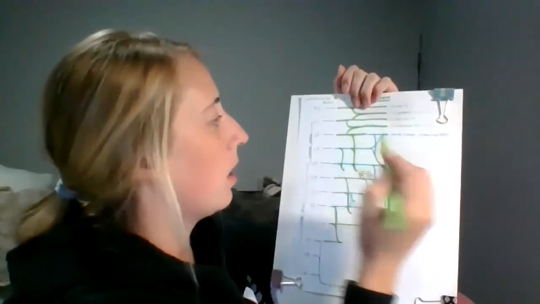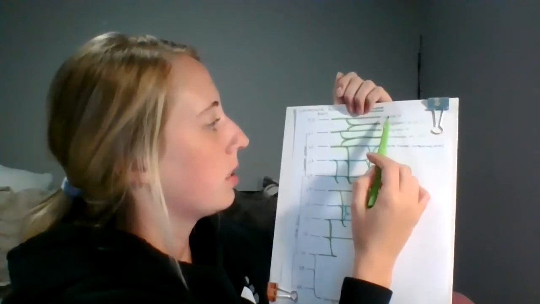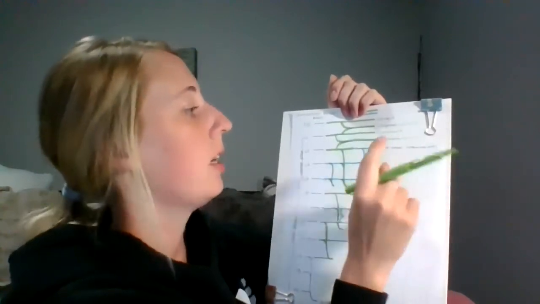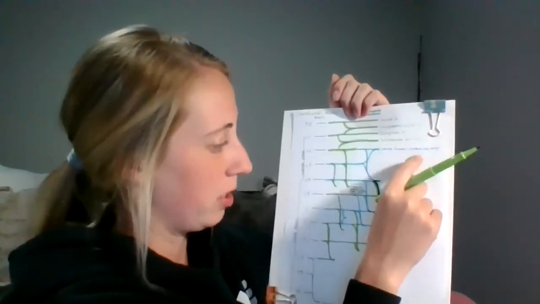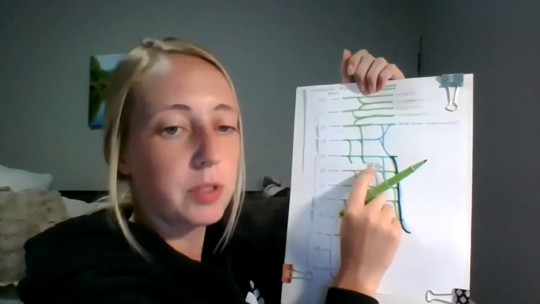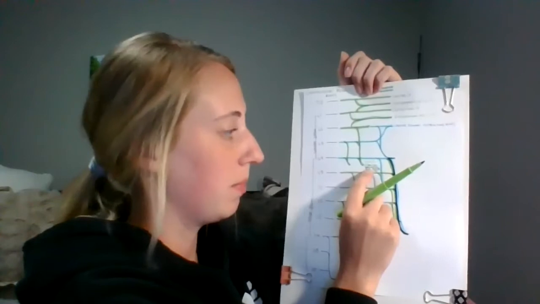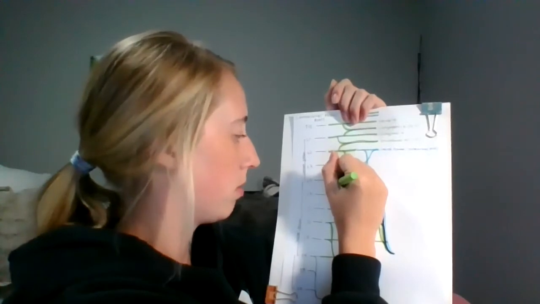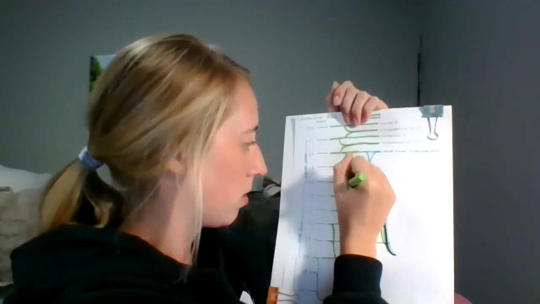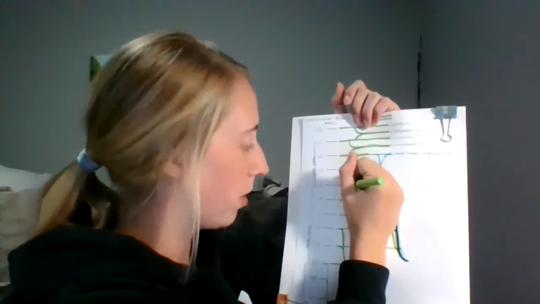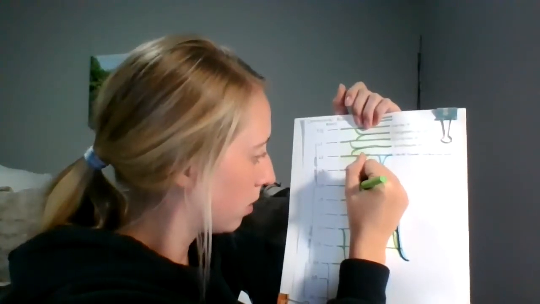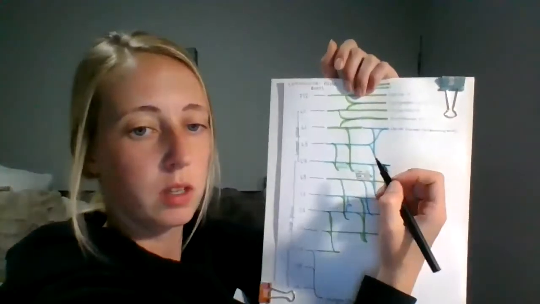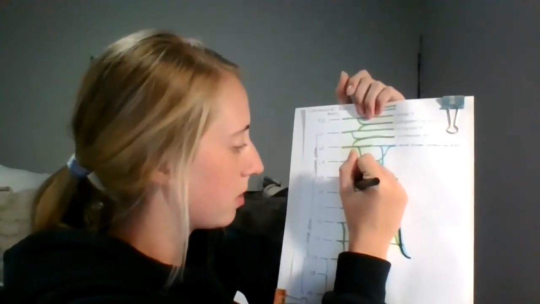So the subcostal, iliohypogastric, ilioinguinal, and genitofemoral nerves are all on the anterior side. The posterior side is the lateral femoral cutaneous nerve. The obturator is also on the anterior side. Again, on the anterior side is the accessory nerve, and that's from L3 and L4. The accessory nerve innervates the pectineus.